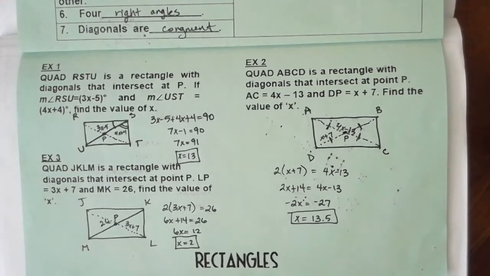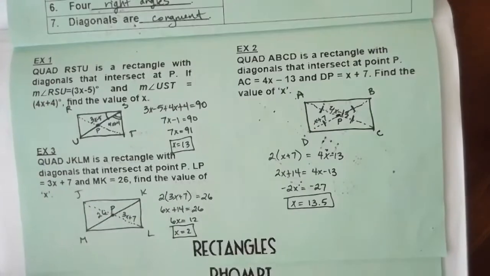For this particular problem, there are two ways that we could tackle it. We could either leave AC alone, or leave DP alone. I'll work it out both ways just so you see that we are going to get the same answer whichever path we decide to take.